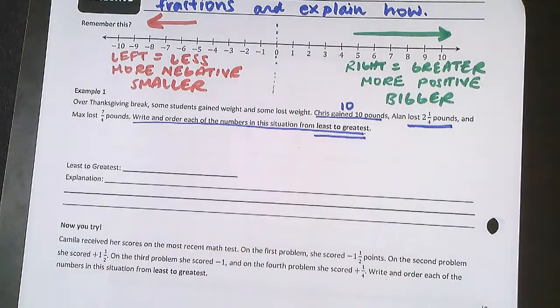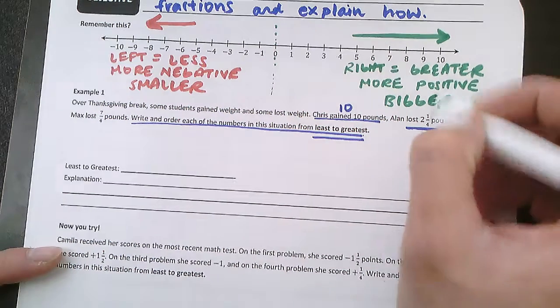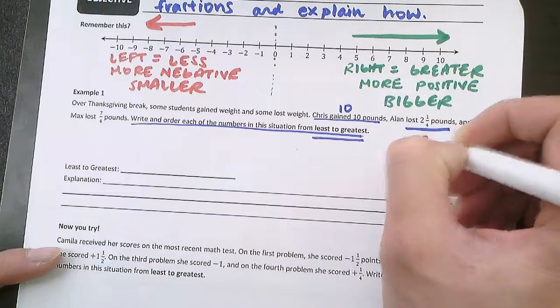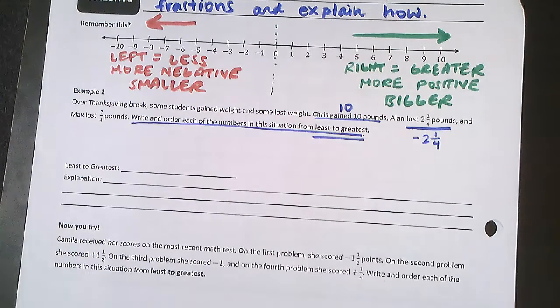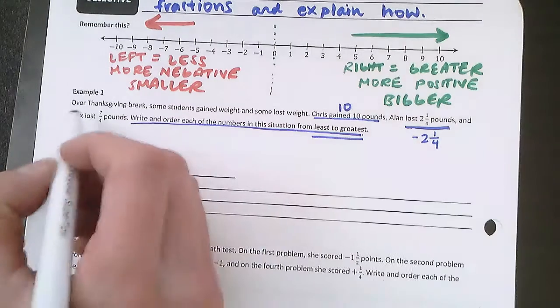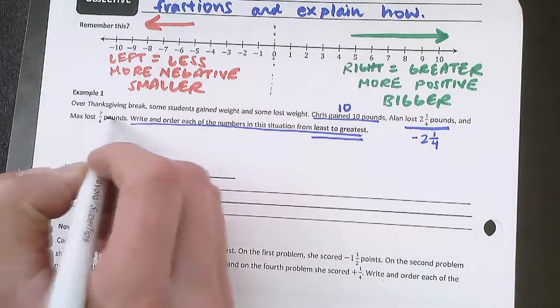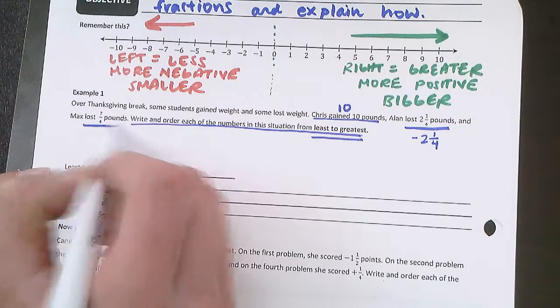Let's underline that. If you lose something, is that a positive situation or a negative situation? Losing is negative. So my number here would be negative 2 1/4. And then last, Max also lost, so we know we're going to have a negative number, 7/4 pounds.